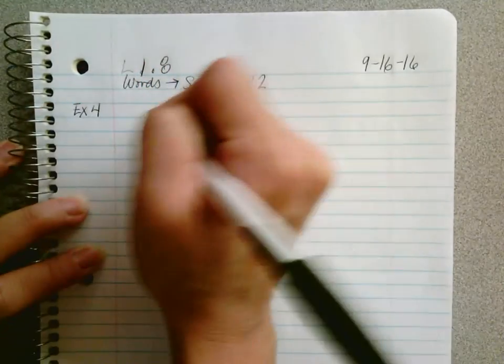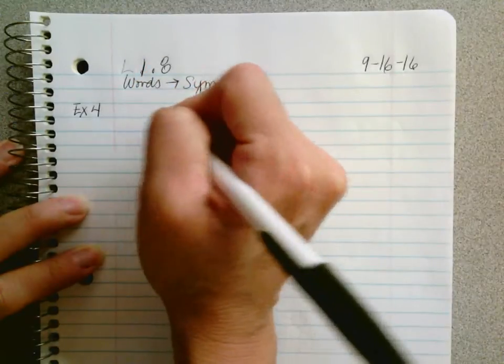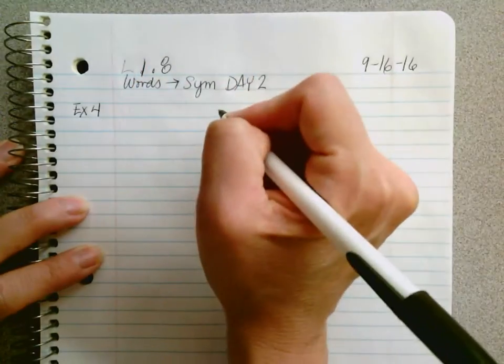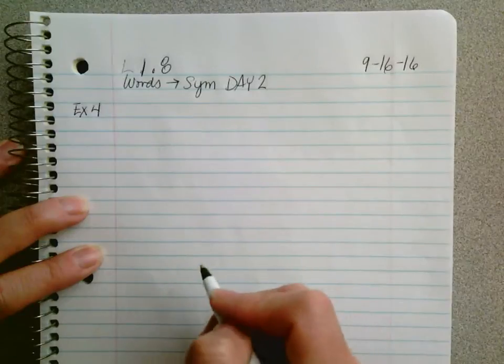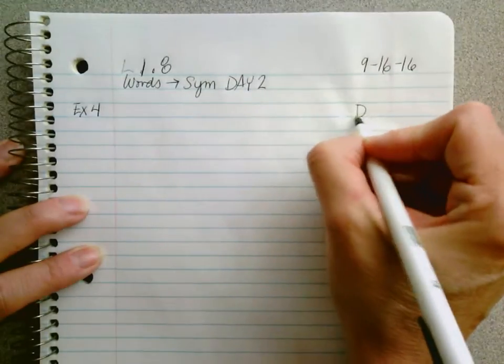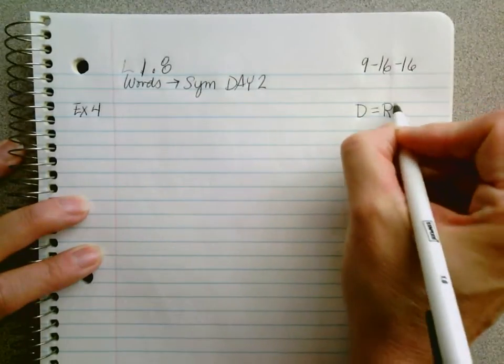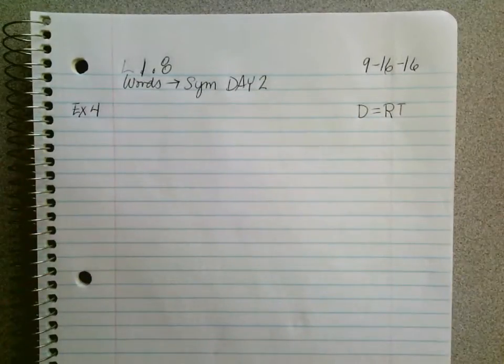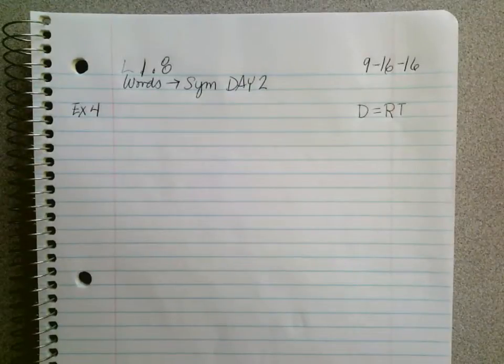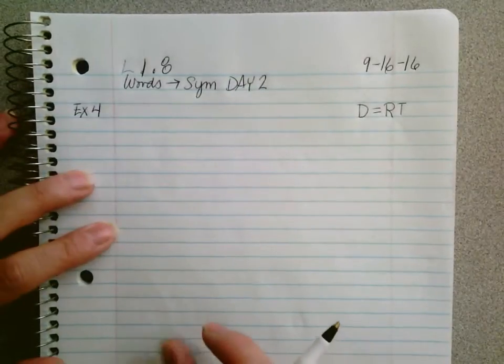So here's example 4, and this is mine. By the way, this example 4 is a distance equals rate times time problem. If distance is equal to rate times time, then any of the things associated with that can be found out if you know 2 of the things.